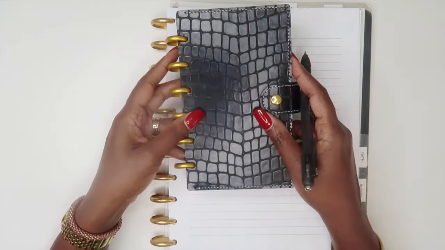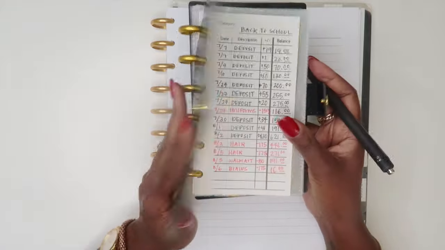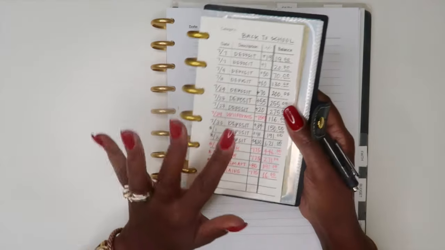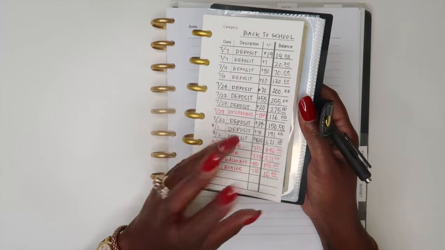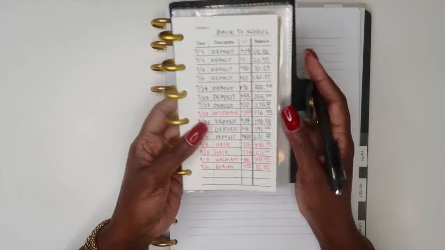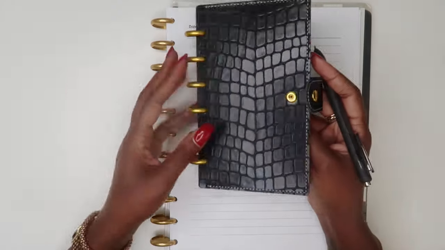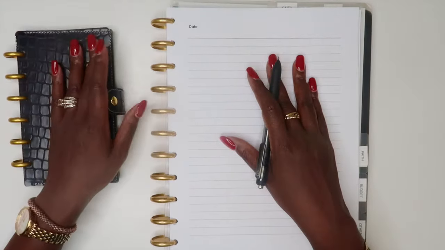I do have my cash saving envelope right now. Currently inside, we do have my back to school savings tracker. This was all that I was saving for like the past 2 months or so. And so now that back to school is over, we are about to set it up for the rest of the year.